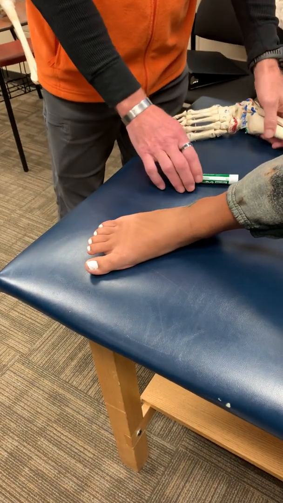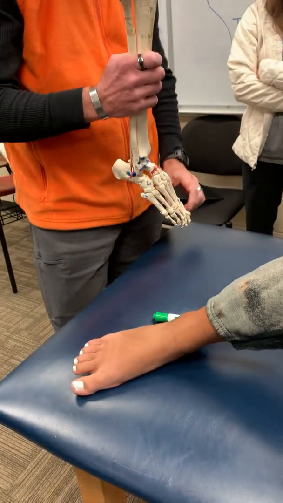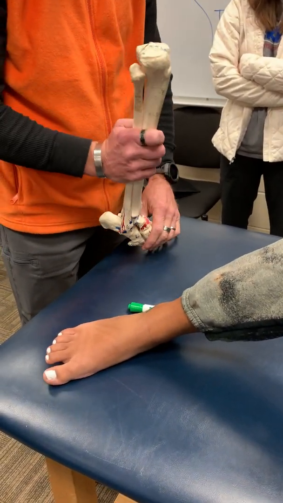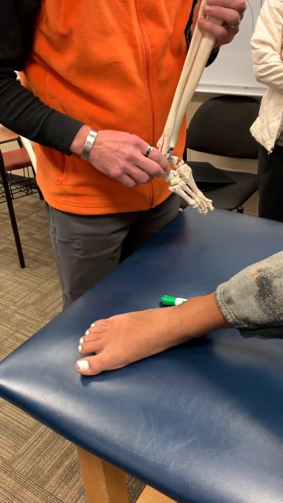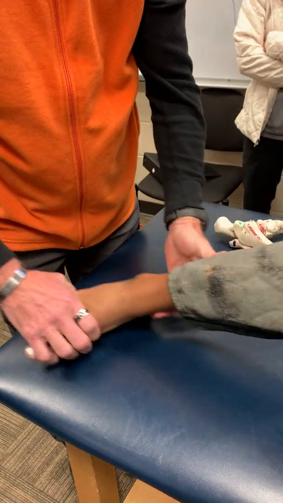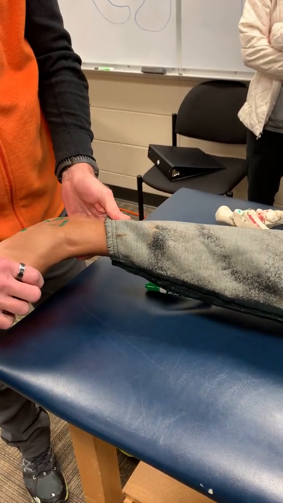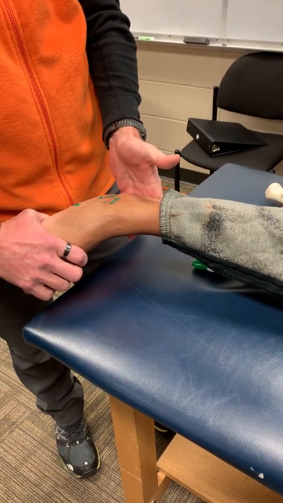The most common mechanism of injury for an ankle sprain is inversion. So 99 out of 100 times, you can see how if I went into plantar flexion and inversion, that's the first ligament that's stretched.